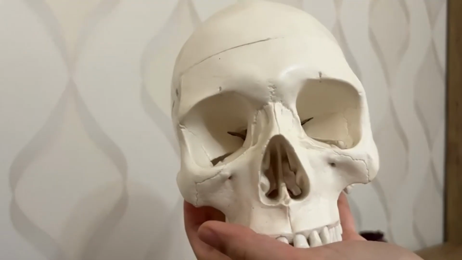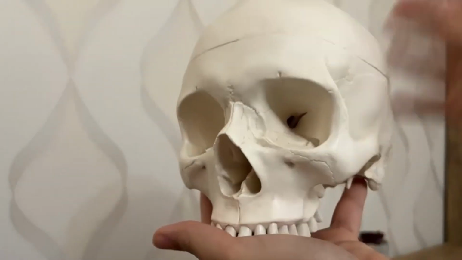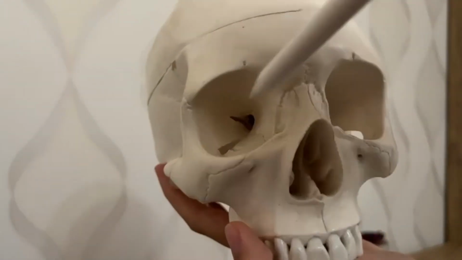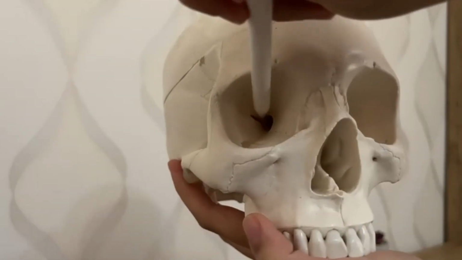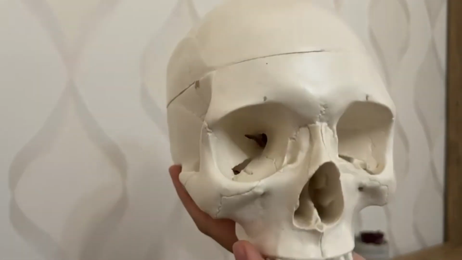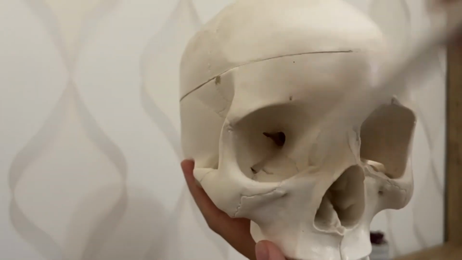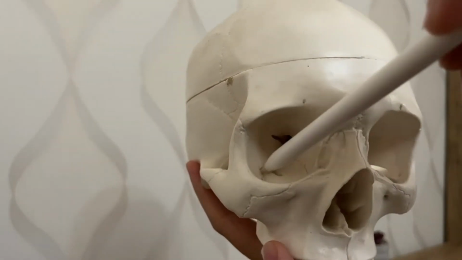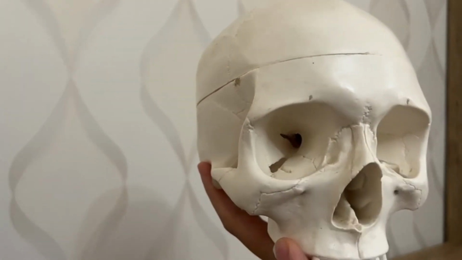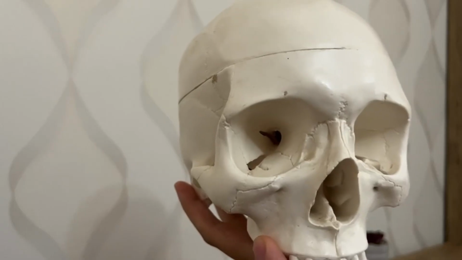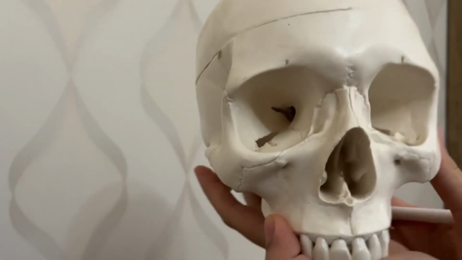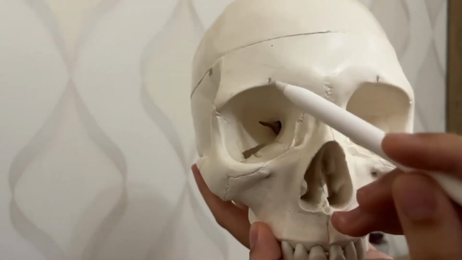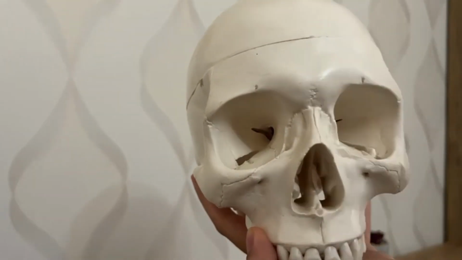These are the orbits. Inside of the orbits, you can clearly see that there are some structures here. I will have the superior orbital fissure and the inferior orbital fissure, as you can see. So this is the inferior orbital fissure and superior orbital fissure. There's a lot of structures that are going to pass through. We're discussing them later. Here you can also see that there are these dots, these foramina, right?